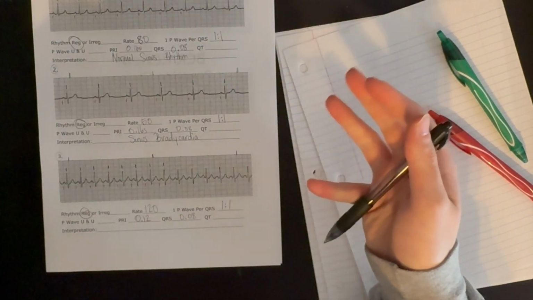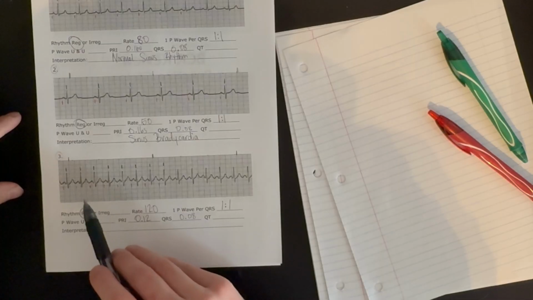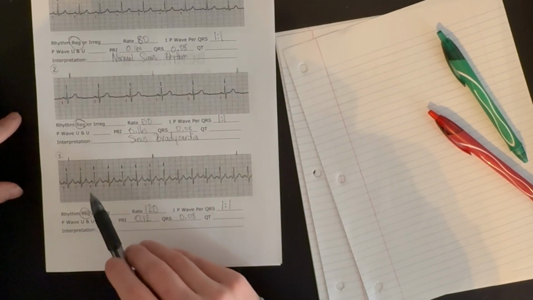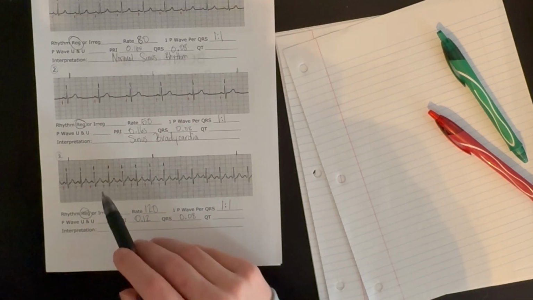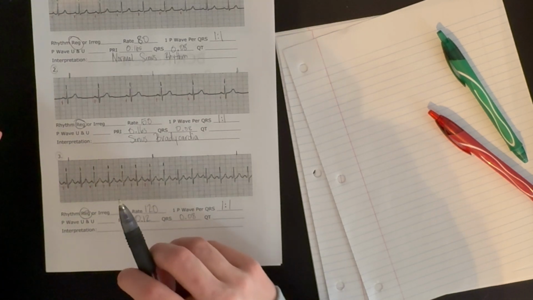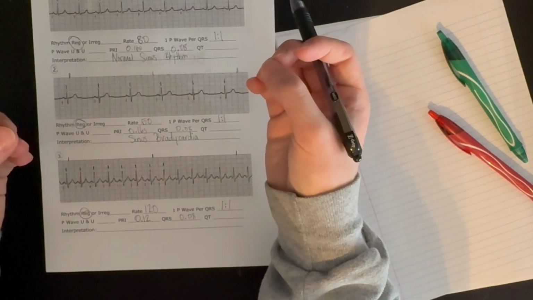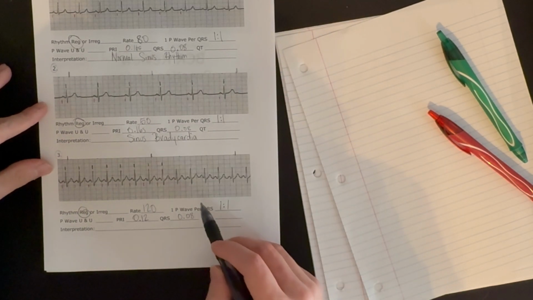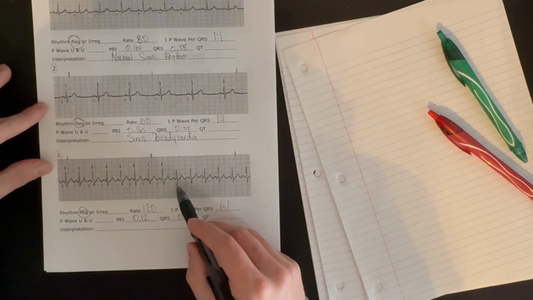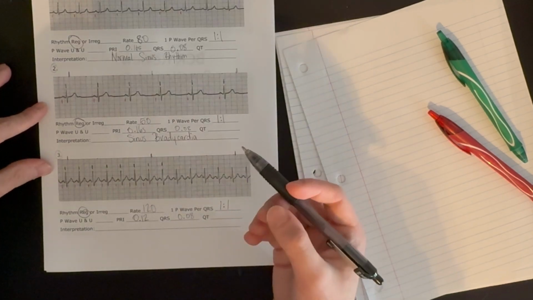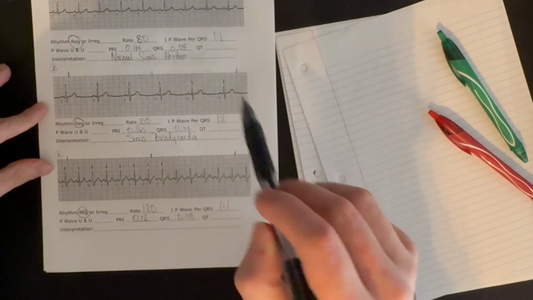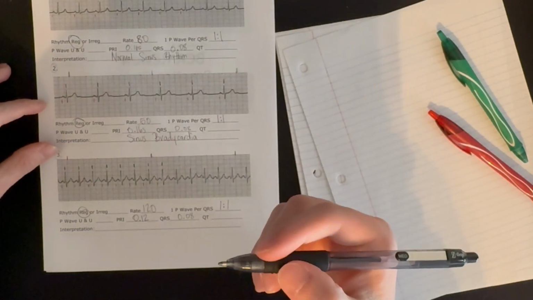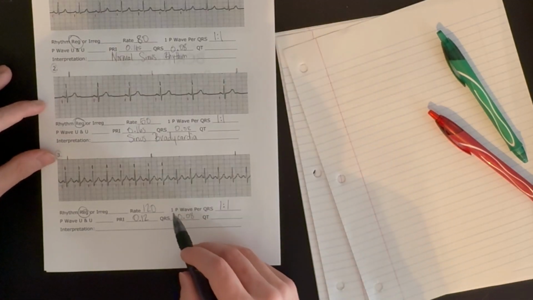So what do we have here? We have a regular rhythm. We have a P wave for every QRS complex. We have an atrial contraction or depolarization for every ventricular depolarization. We have a QRS complex timing of less than 0.12 seconds, which means it's narrow, which means that signal's following the normal conductive pathway. And so it's originating from above the ventricles, the signal.